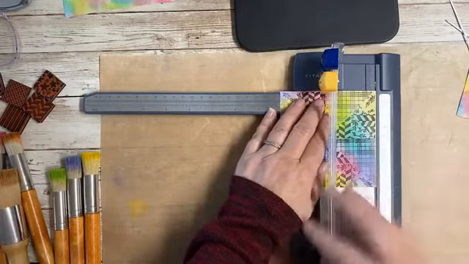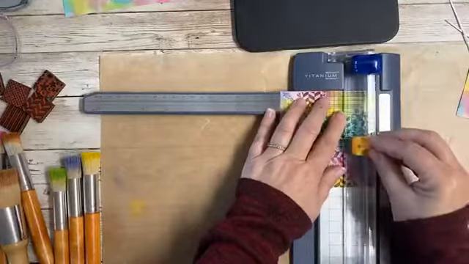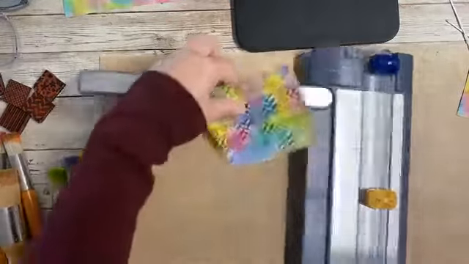That looks really close. I'm just going to take a sliver off there. Nope. Okay.